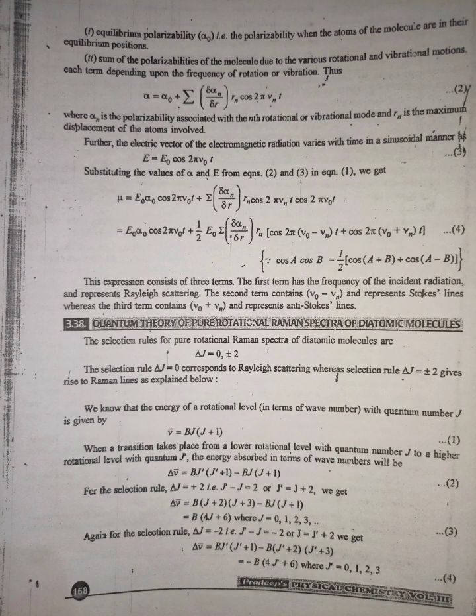Further, the electric vector of the electromagnetic radiation varies with time as E equals E naught cos 2 pi mu naught t.